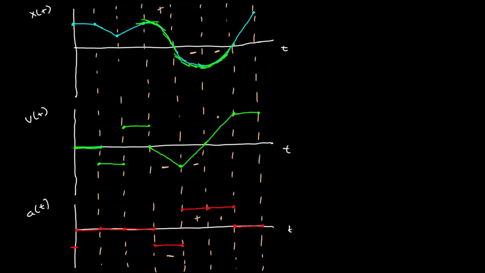All right, so this is a really important skill that you want to be able to develop, is to be able to look at these position, velocity, and acceleration graphs, and to be able to look at one of them and tell what is happening in the others, or be able to take one graph and to be able to draw corresponding graphs given the derivative relationships between the position, velocity, and the acceleration.